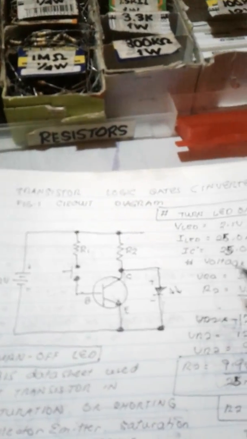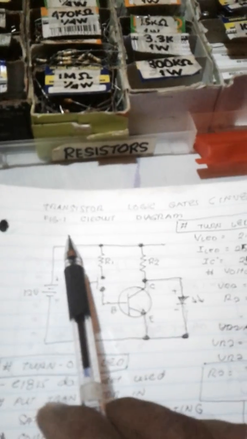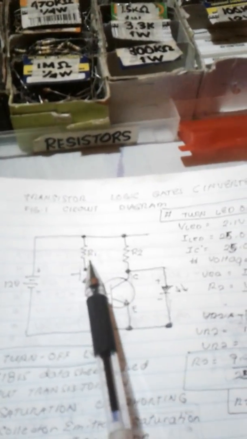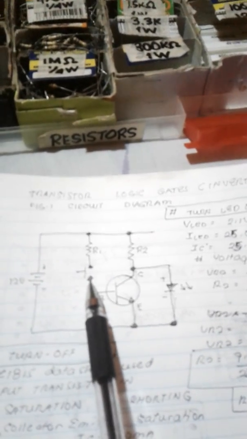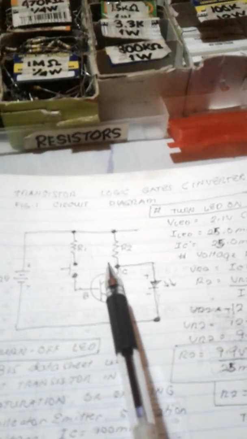But if you analyze the circuit, the current flows from here and stops here because the switch is open. So the other current goes here, and since the switch is open, the transistor is open. The current flows here.